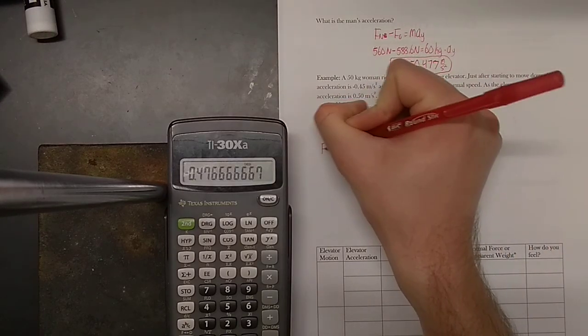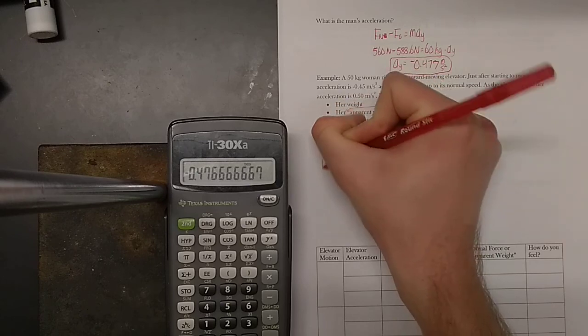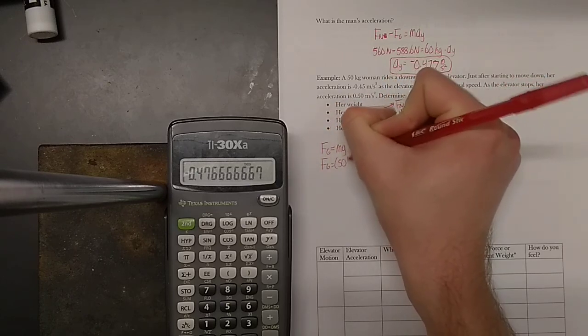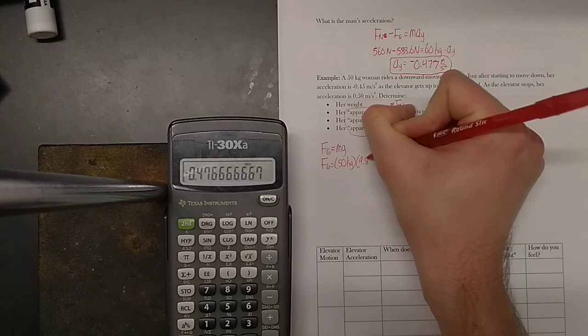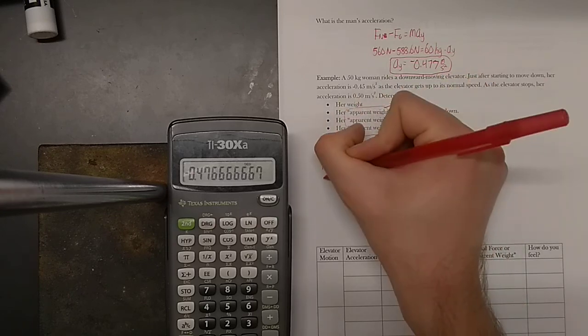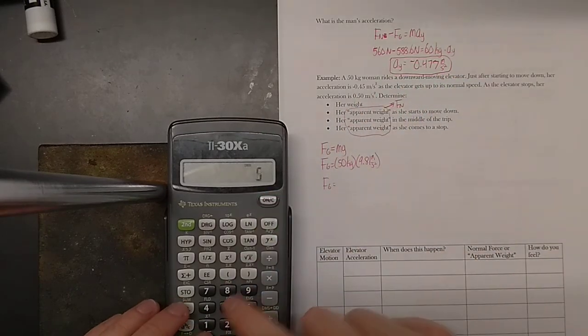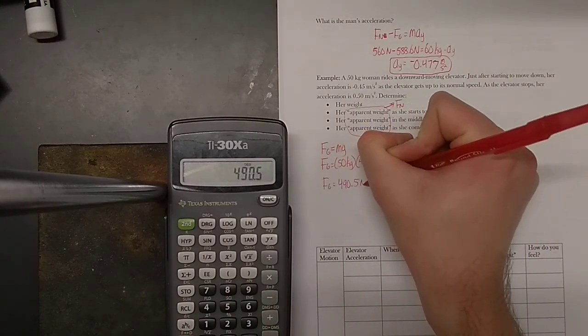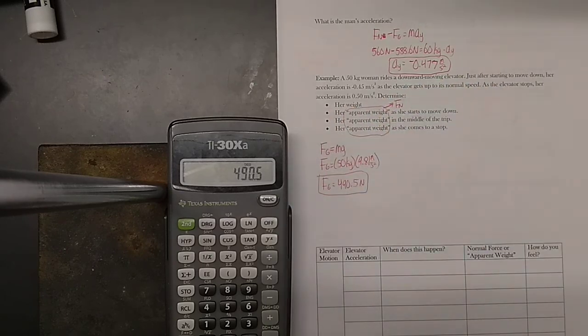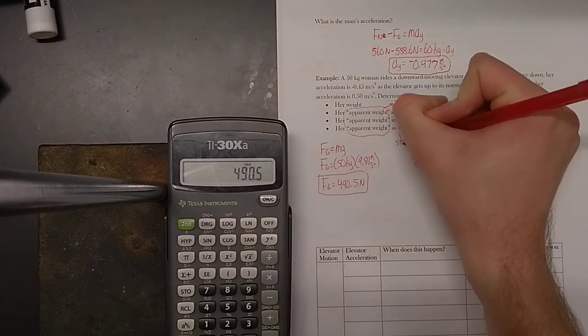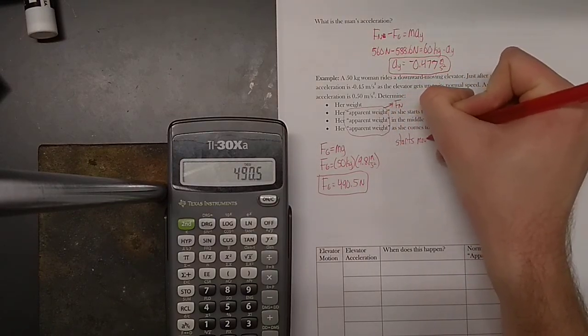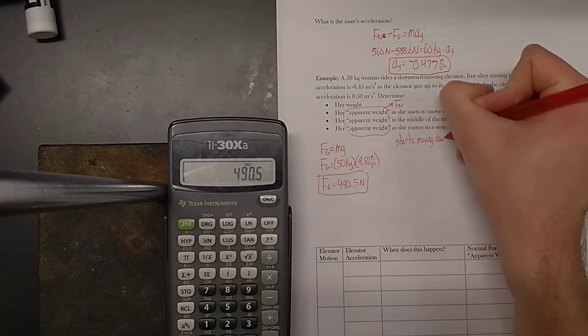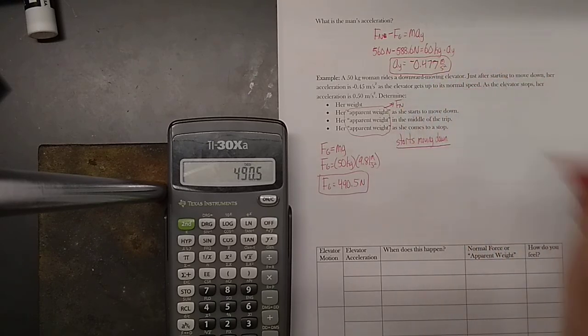All right, let's start out by finding her weight. Fg equals mg. Fg equals 50 kilograms multiplied by 9.81 meters per second squared for little g. And it turns out that Fg is equal to 490.5 newtons. So there's her weight. Now we need her apparent weight as she starts to move down. I'm solving for Fn, the apparent weight here, or the normal force. They mean the same thing. But I don't know any equations for Fn.